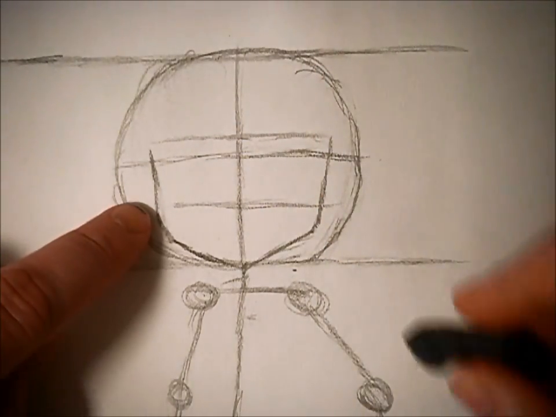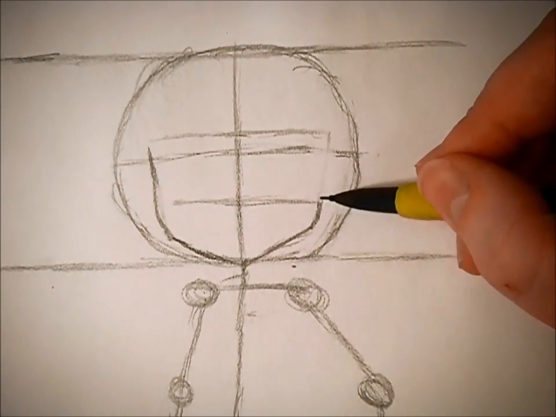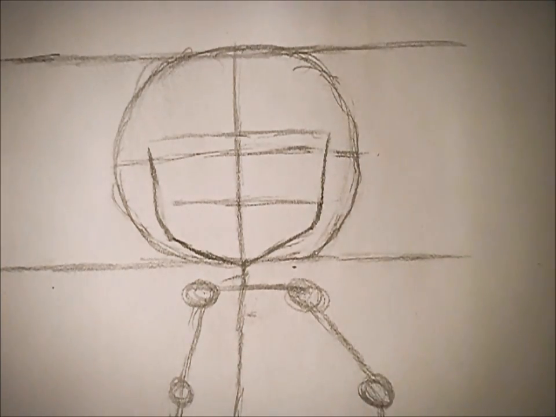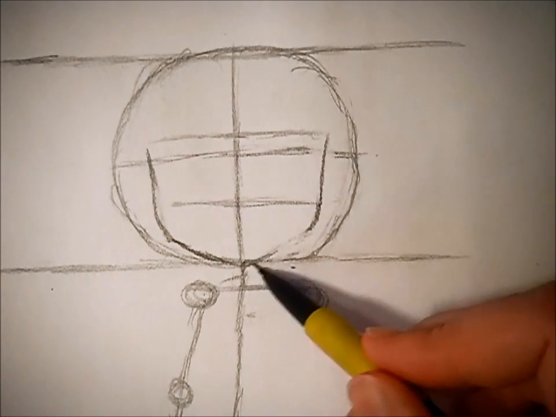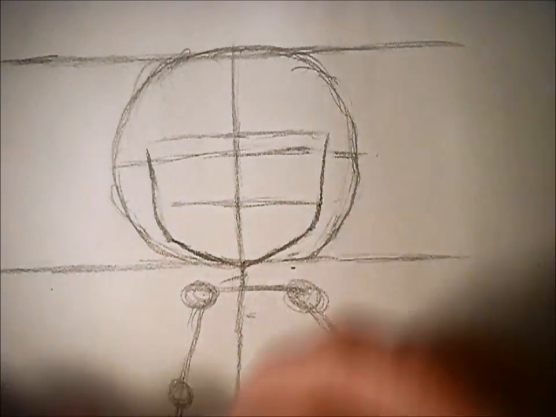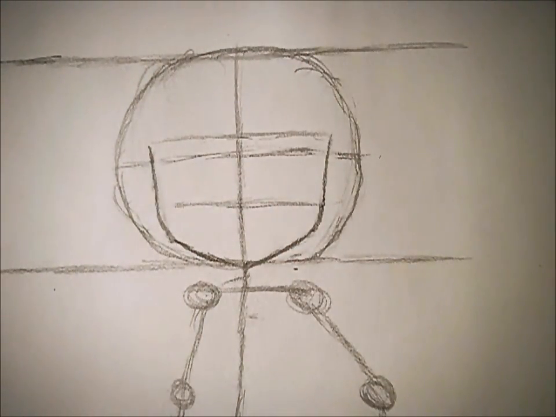You'll notice also that when I did this line, I'm going to do the same thing over here. I did bulge it out slightly at the bottom before I brought it back in. This is to give us Mega Man's cheekbones, basically. And while you're fixing that up, I'm going to fix mine up a little bit. So both sides should look roughly like I do here.